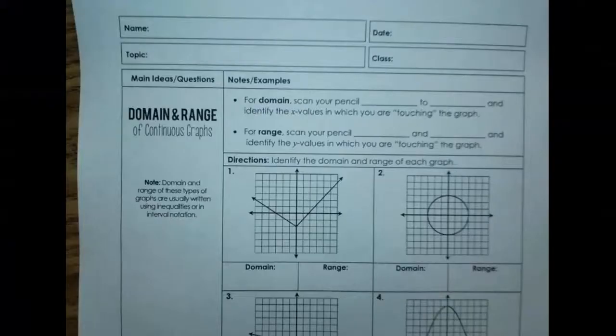Welcome to this video on domain and range of continuous graphs. By the end of this video, you should be able to determine the domain of a continuous graph, and you should also be able to determine the range of a continuous graph and write the domain and range in interval notation. So in the last video, we talked about discrete versus continuous.